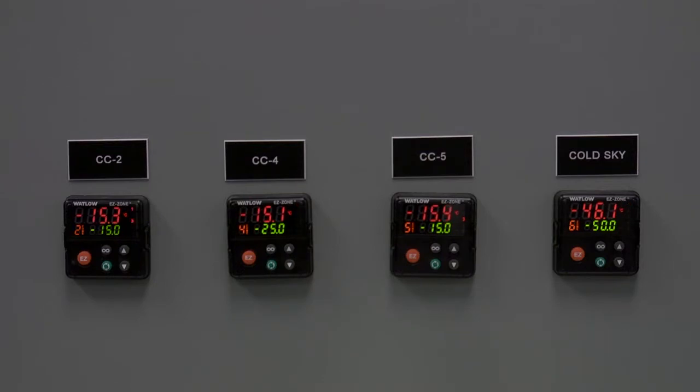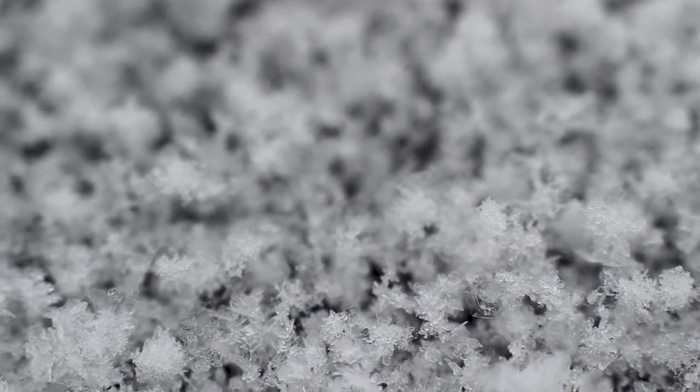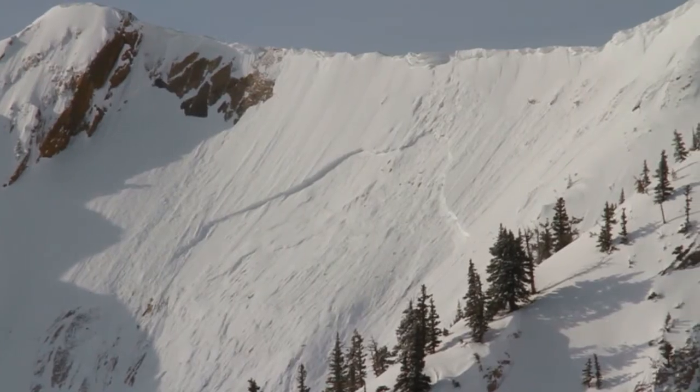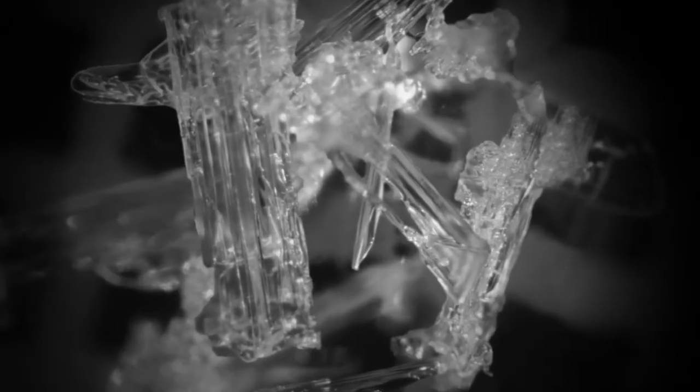We have the ability to simulate the natural weather conditions that can turn these regular, beautiful, six-sided snowflakes into a really deadly weak layer. We're really just trying to understand the fundamental process that causes a slope to fail in an avalanche in the first place. No one really knows what happens at the microstructural level.